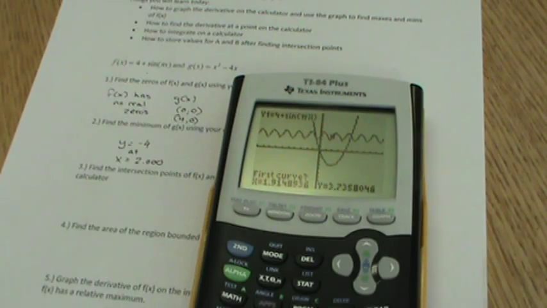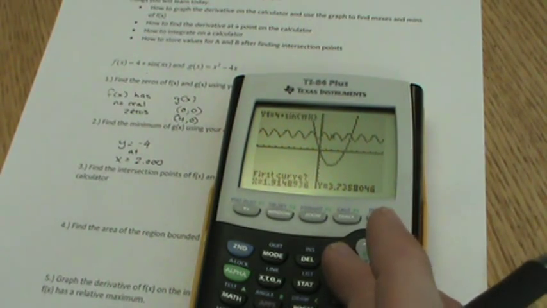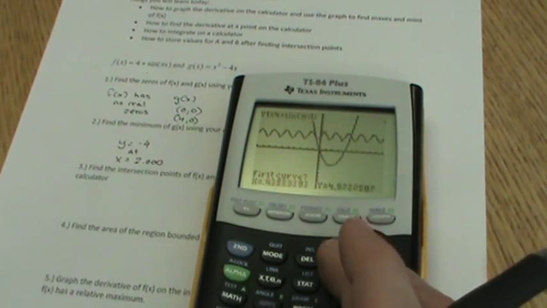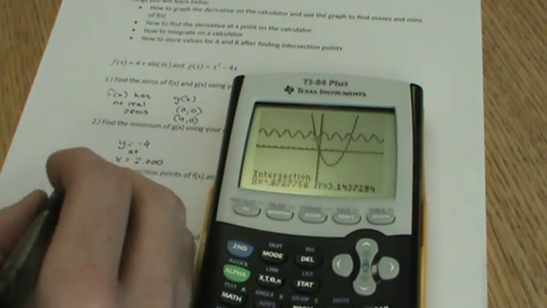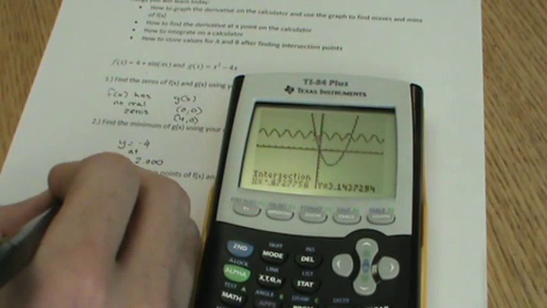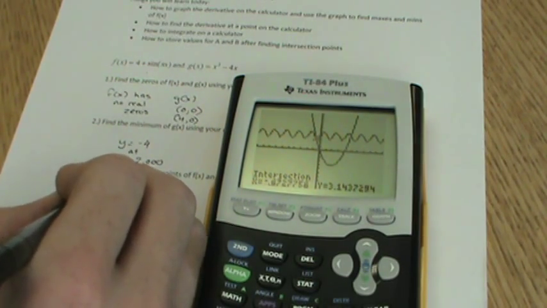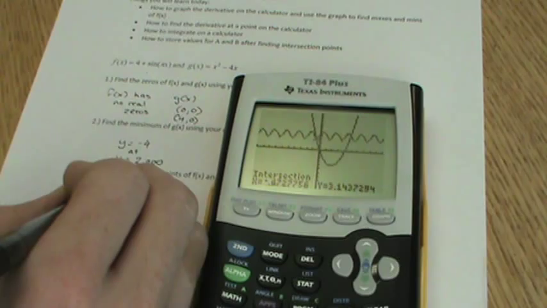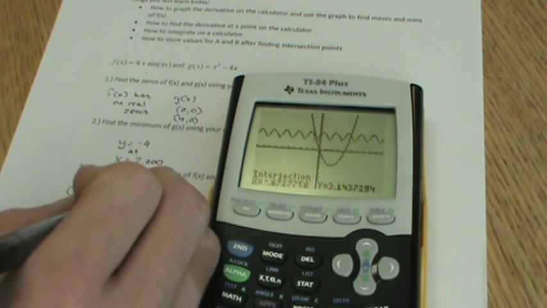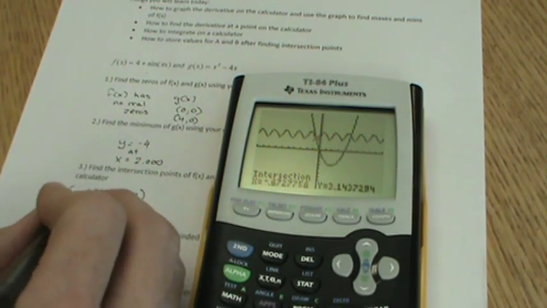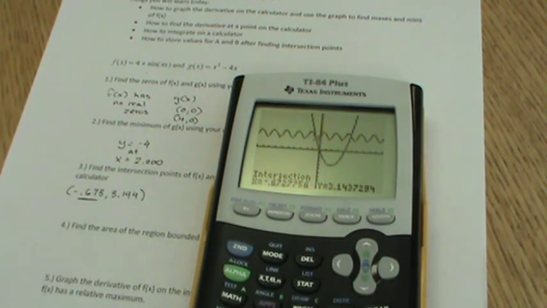Once you hit 5, or hit enter after you hit 5, all you need to do is make sure that you are close to one of those intersections. And I'm going to go ahead and hit enter 3 times. 1, 2, 3. This gives me my intersection at negative 0.673, comma, 3.144. Now I'm more interested in the x value. The x value is the most important value for this.